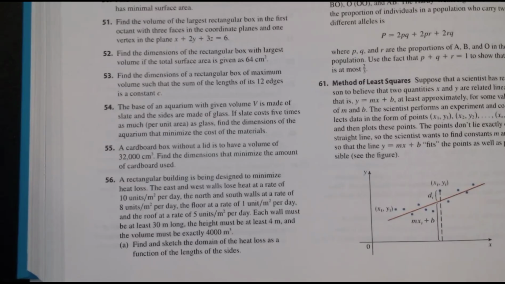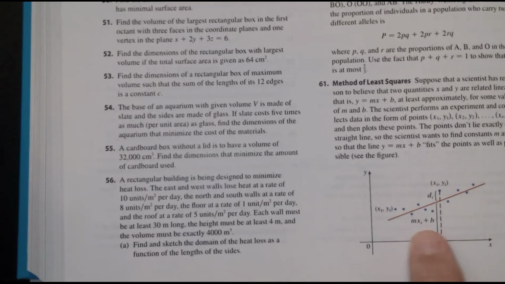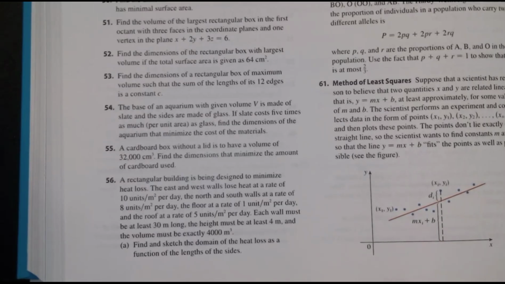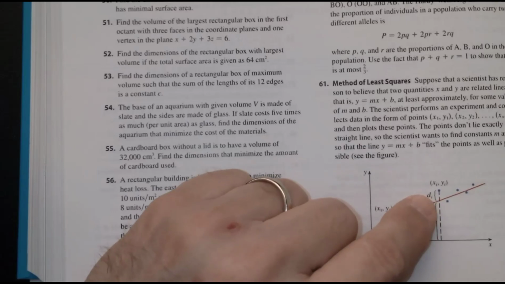Now, it turns out that the method by which I find the equation of this line is to do enough calculus to find the smallest possible distances here.